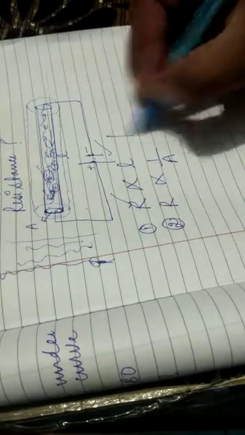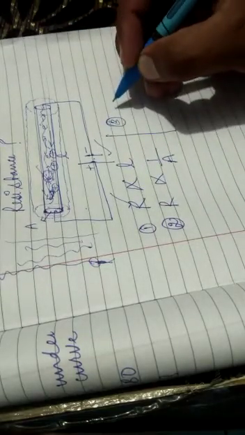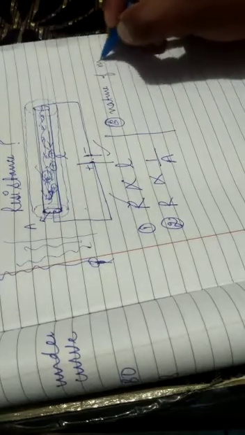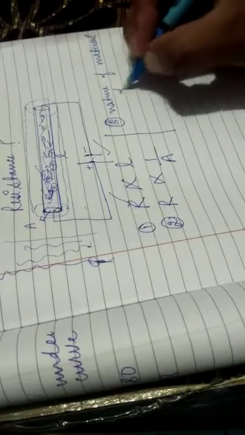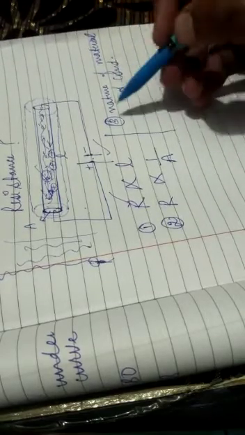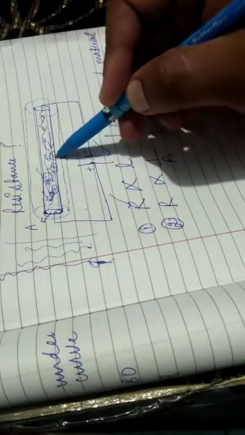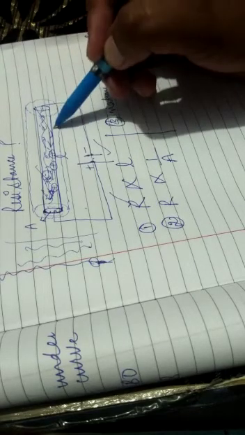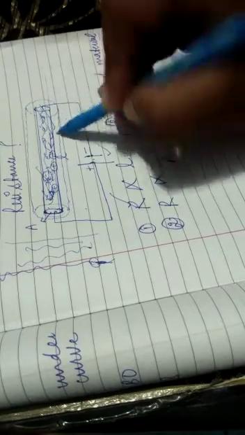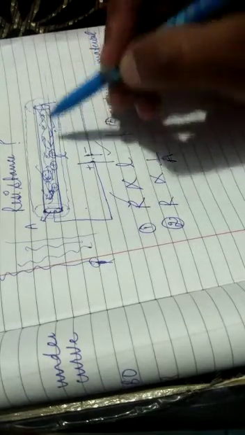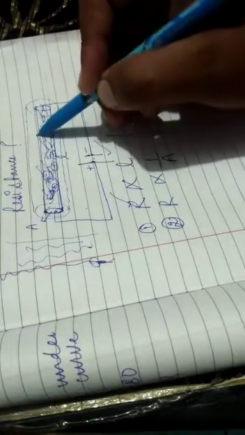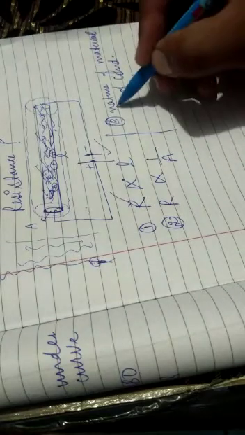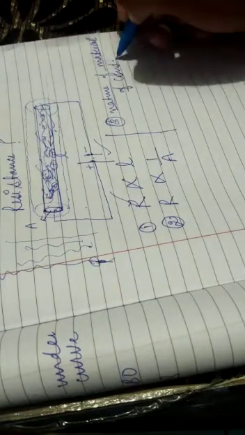The third factor is the nature of the material of the conductor. Very simple. Look, if this is the wire or conductor and it is made up of plastic, the resistance will be maximum. There will be no flow of current. But if at the same time this is made up of iron, then resistance will be less. So it means resistance depends upon the nature of the material of the conductor.